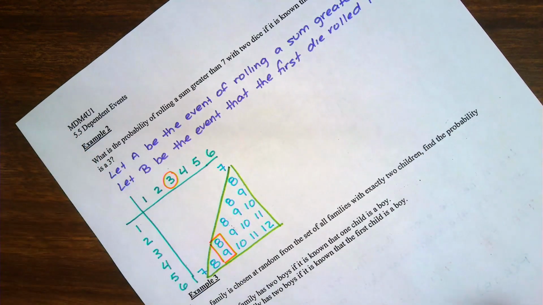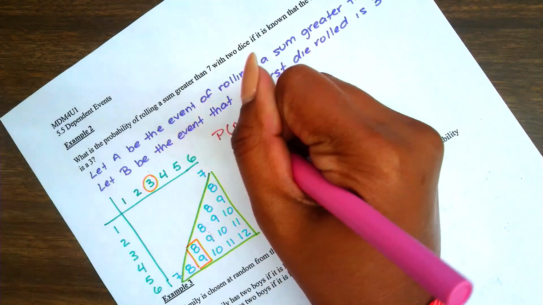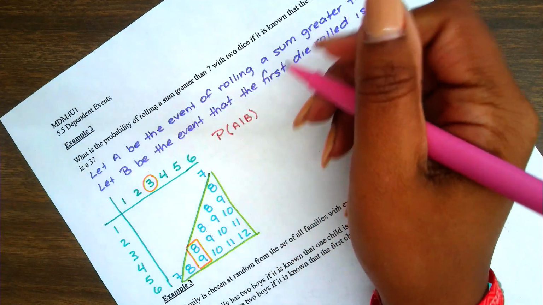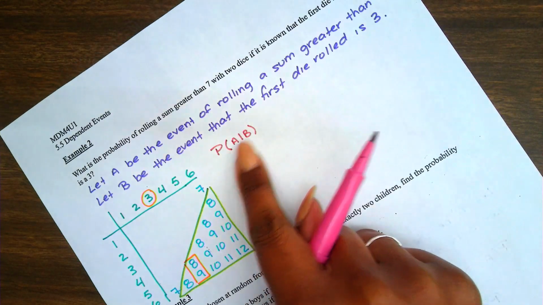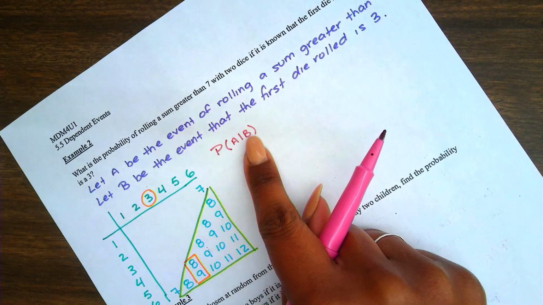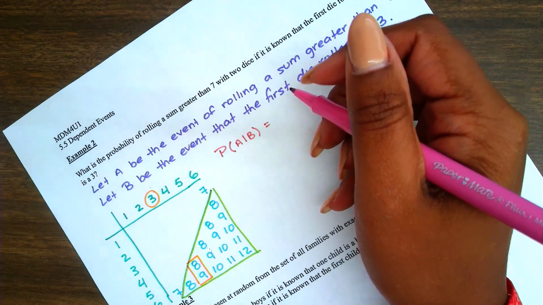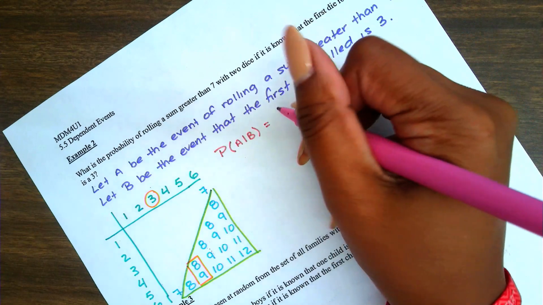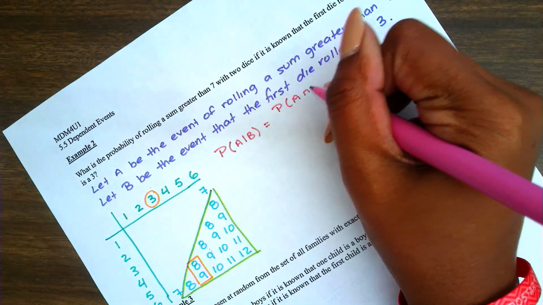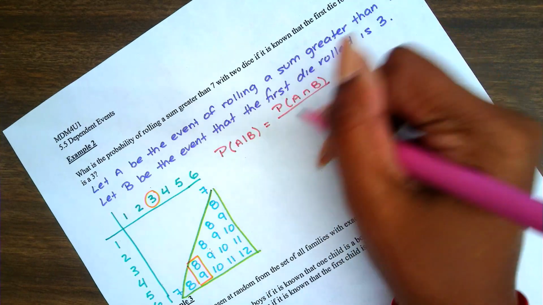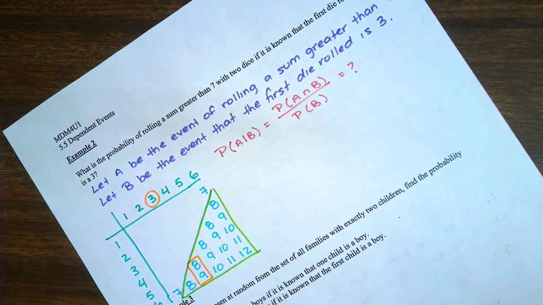Okay, so now let's figure out a few things. We have the probability of A given B. So the probability that we roll a sum greater than 7 given that we've rolled a 3 with the first die, because this time we're looking for the conditional probability, is the probability of A and B happening over the probability of B happening. This is what we don't know.